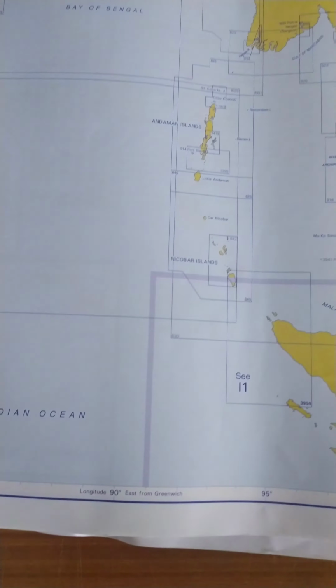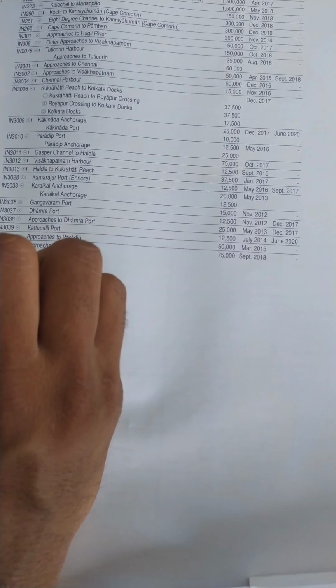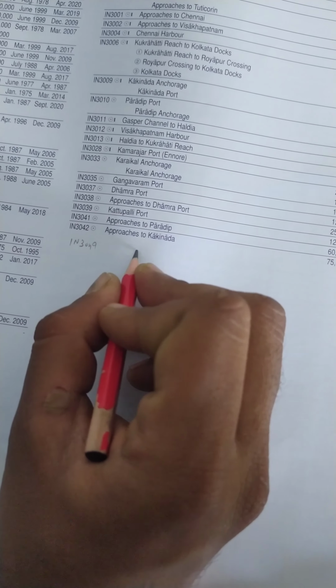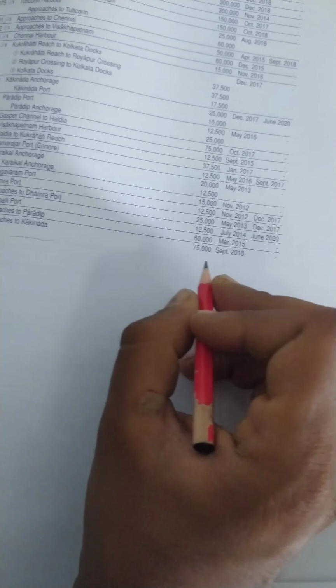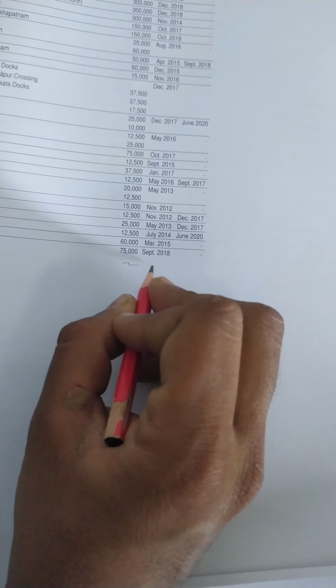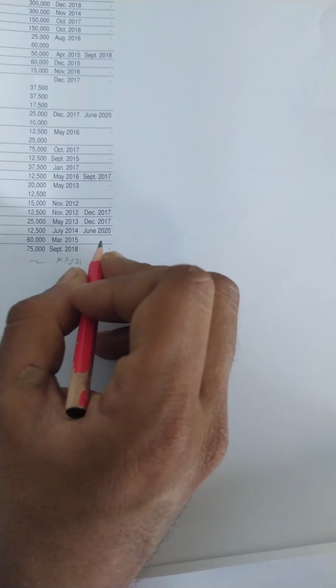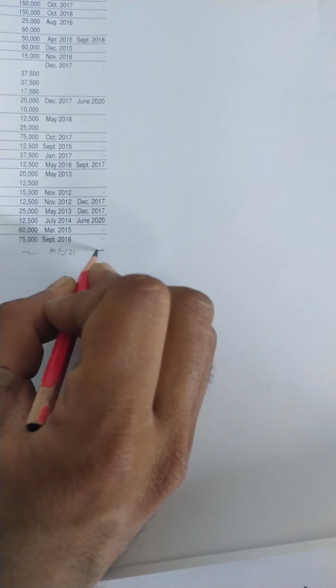Suppose for an example, I am having a new edition of chart IN 3049, then some definitions, then the scale, then publication maybe May 21. Since it's a new chart, there is no new edition.